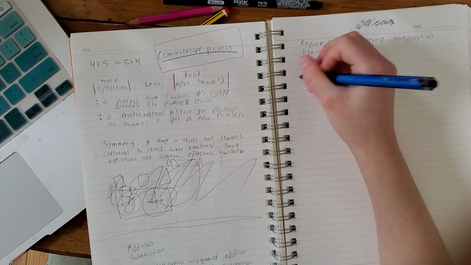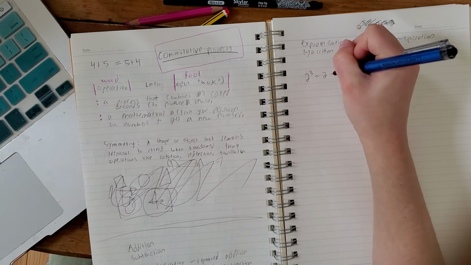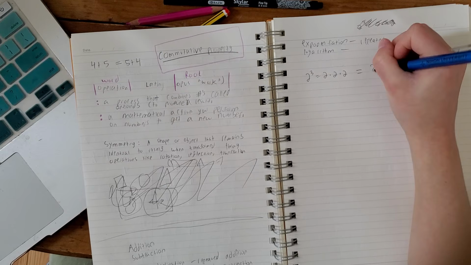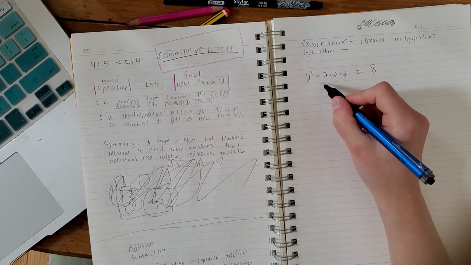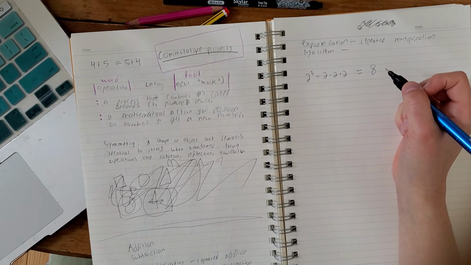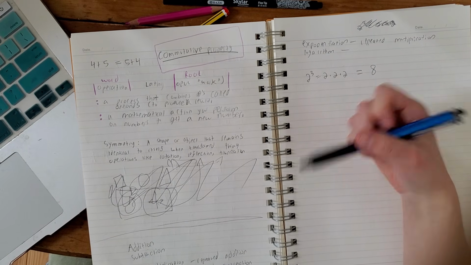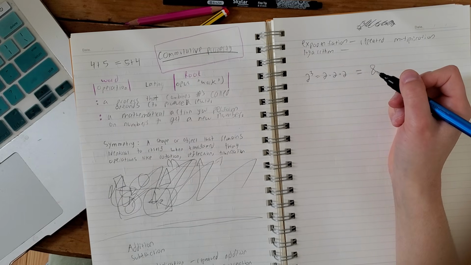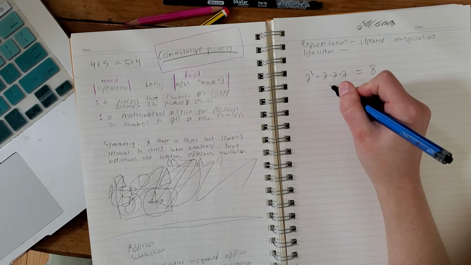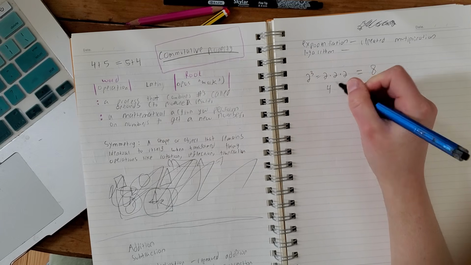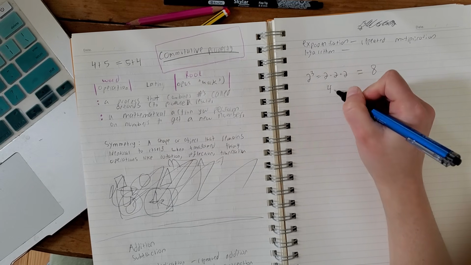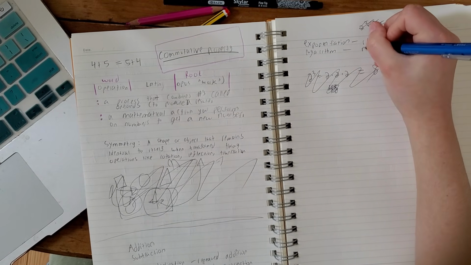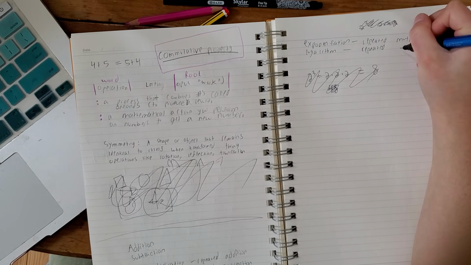Let me write this down here for a second. 2 to the power of 3 is equal to 2 times 2 times 2, which equals 4 times 2, which is 8. This 2 times 2 times 2 is repeated addition. So you're adding 2 two times, which gives you 4, and you're adding 4 two times, which gives you 8. So, okay, then logarithm has to be repeated division, right?